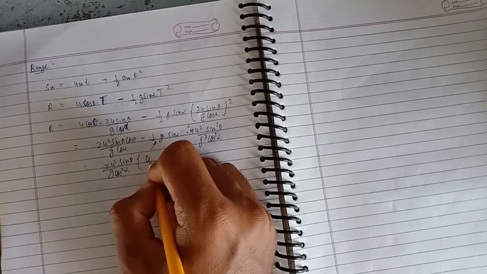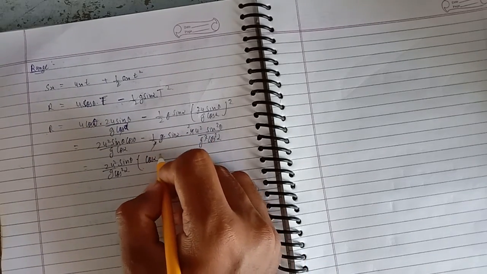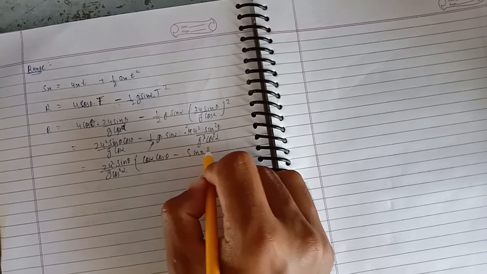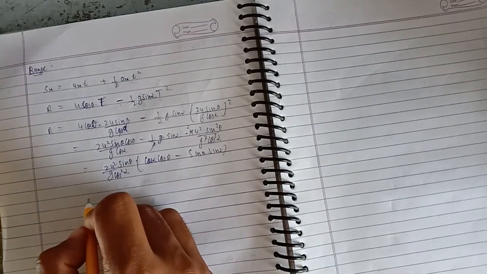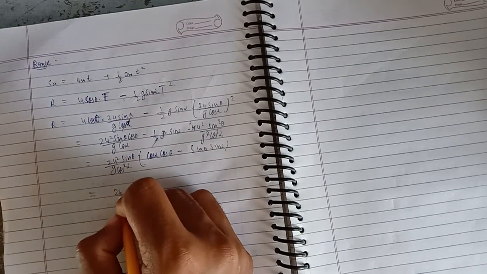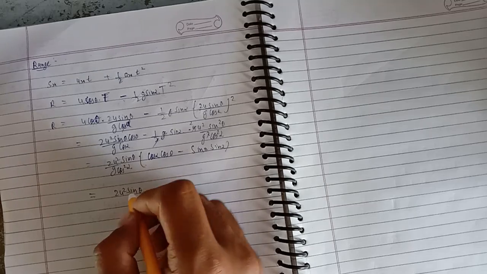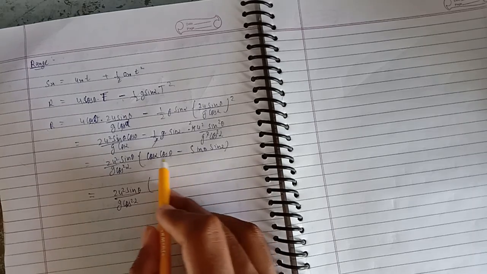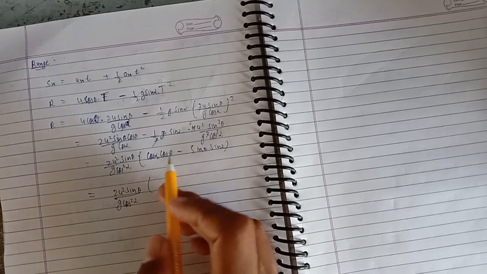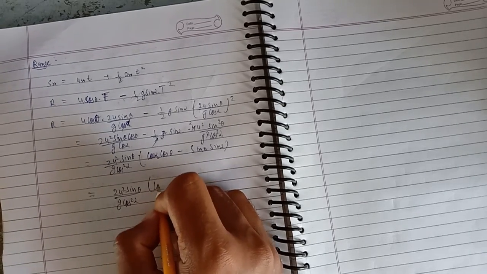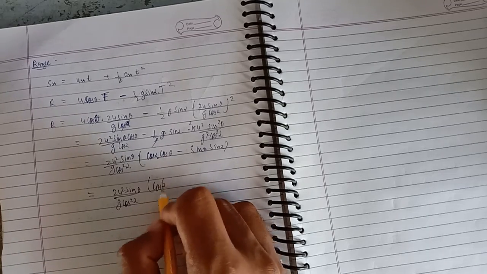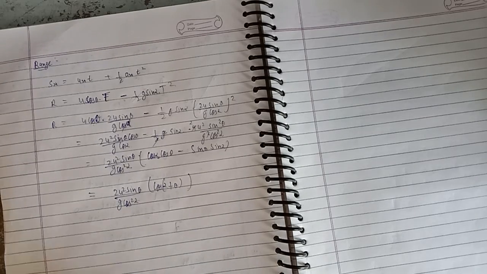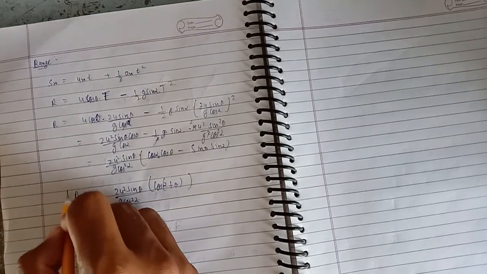Now cos alpha cos theta minus sin theta sin alpha. So this one is 2u square sin theta upon g cos square alpha times cos of alpha plus theta. We know the formula, we have to know this one in trigonometry. So this one is our range.